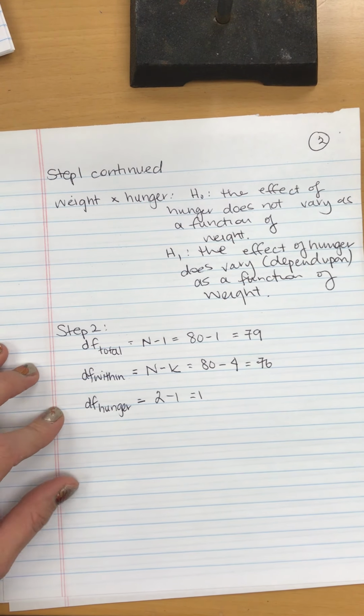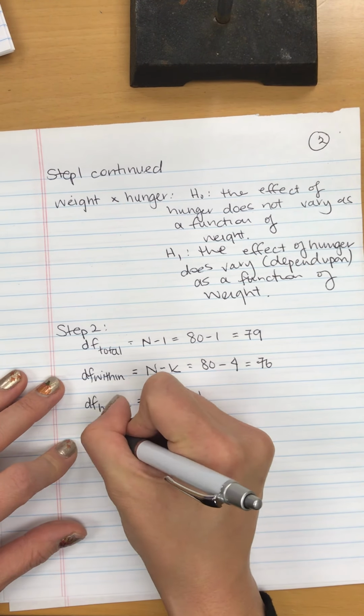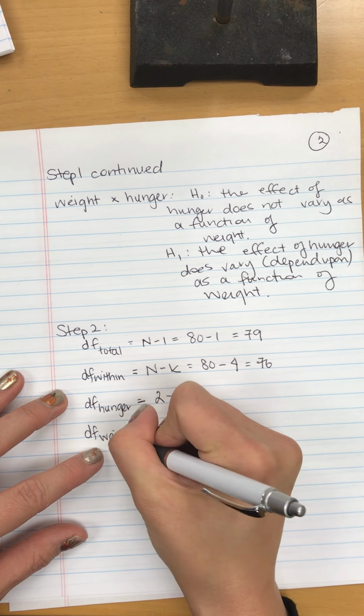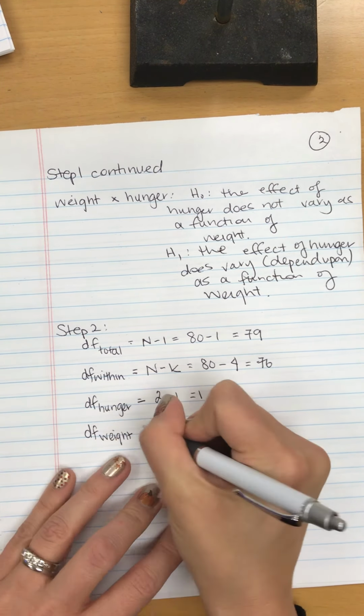So the degrees of freedom for hunger is 1. The degrees of freedom for weight, we have 2 weights, normal and obese. So 2 minus 1 equals 1.